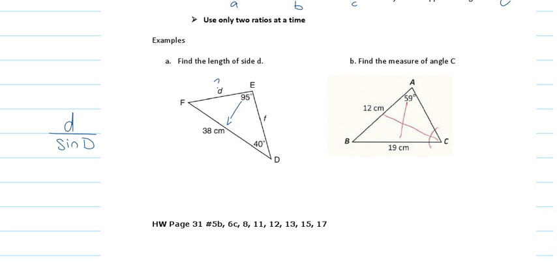And that's going to equal E over sine E. You see how this is working now? So I'm using 2 ratios. I'm using the side divided by the sine of its opposite angle. And then I'm equaling it to the side and the sine of the opposite angle of the other ratio.